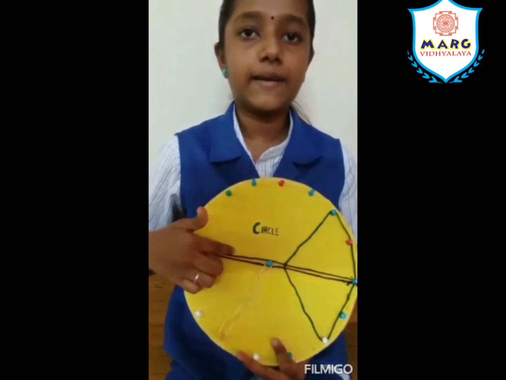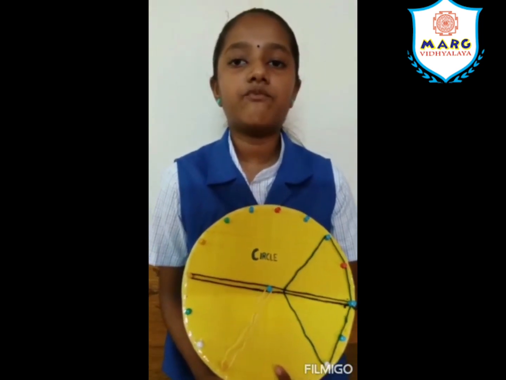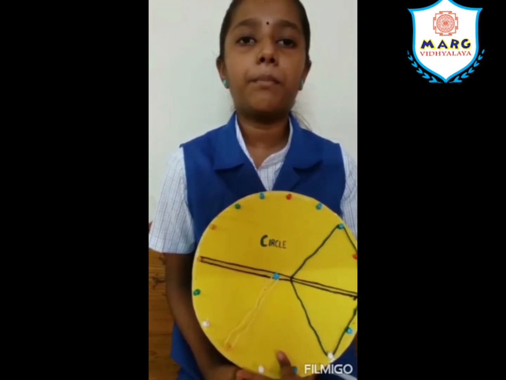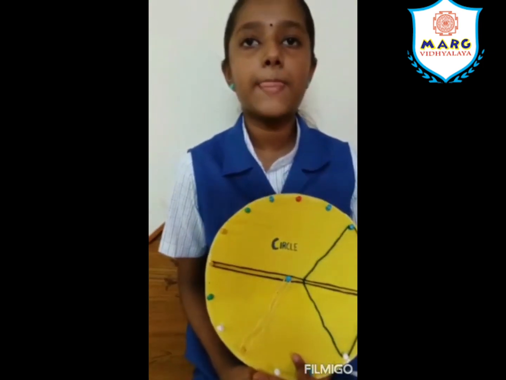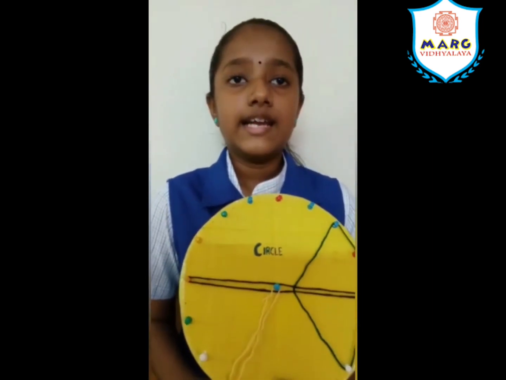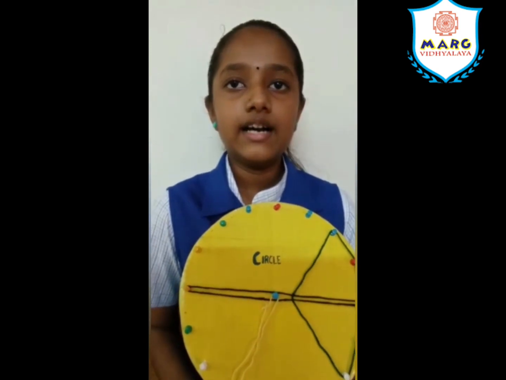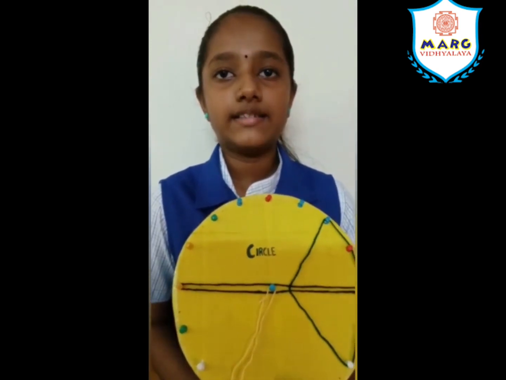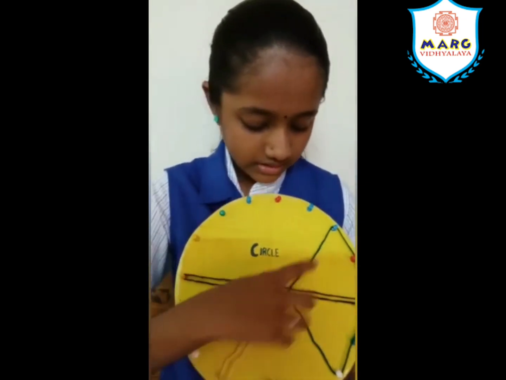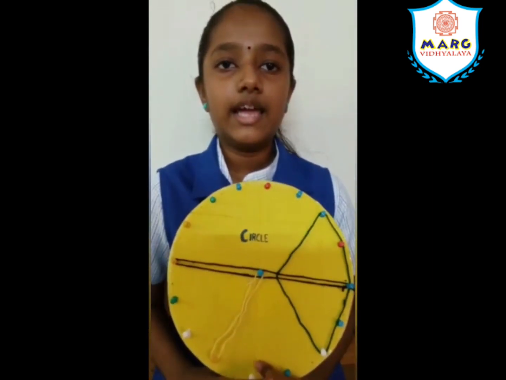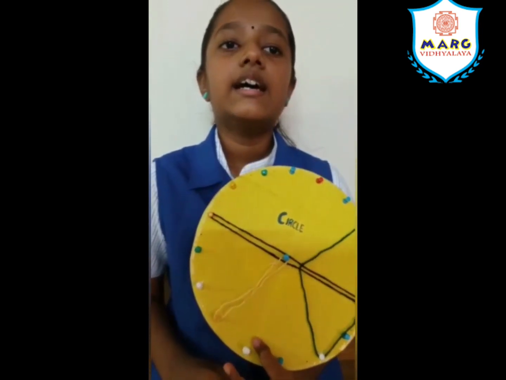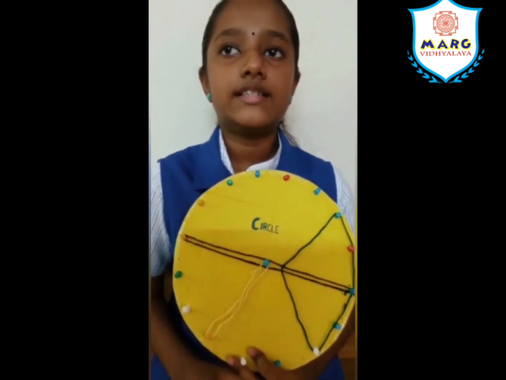This is the diameter. The diameter is the distance from one point on a circle through the center to another point on the circle. This point is the center. The center is a point that is at the same distance from all points on the circle. This is a sector. The area between an arc and two radii of a circle is called a sector.